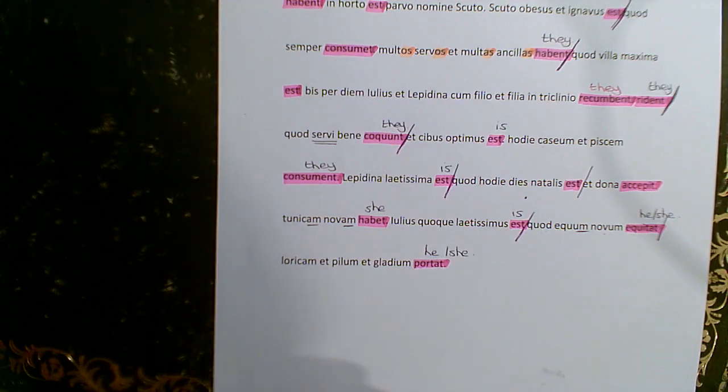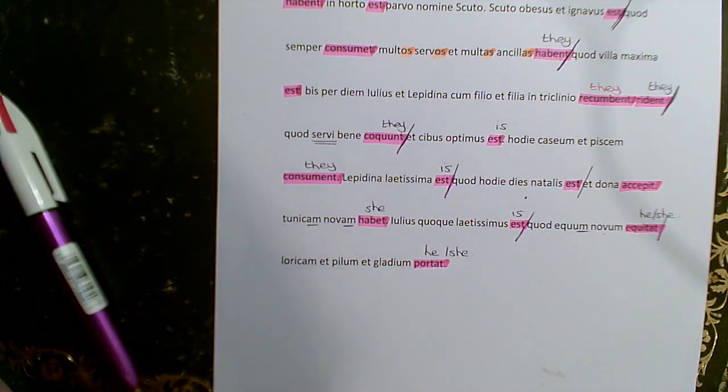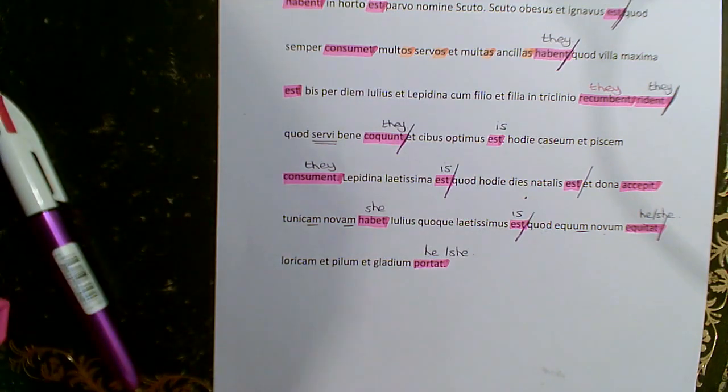Hopefully that's given you some idea of how to do translation from Latin into English. And the main thing is just take it slowly, look up the words one at a time, divide your passage up, and always find the verb. Make sure that you know who's doing the action, and then check the ending on the nouns.